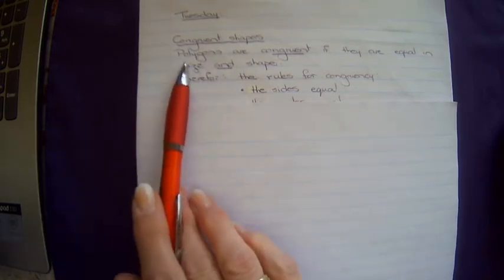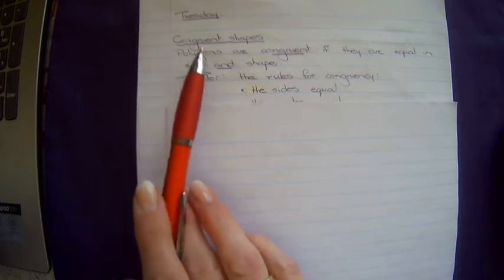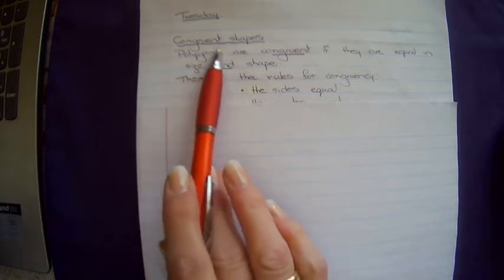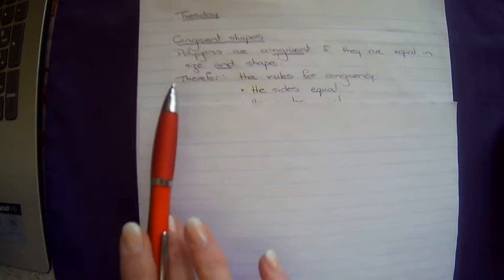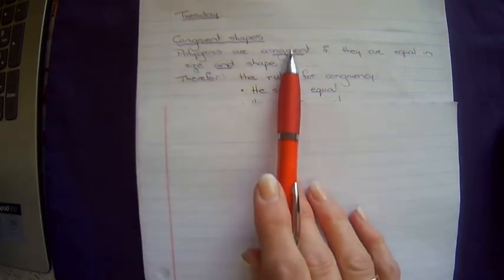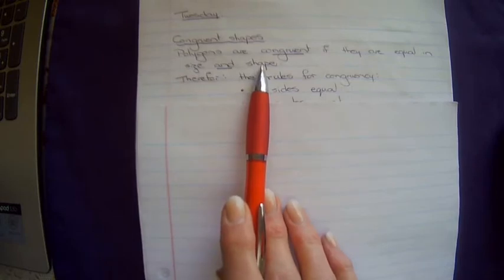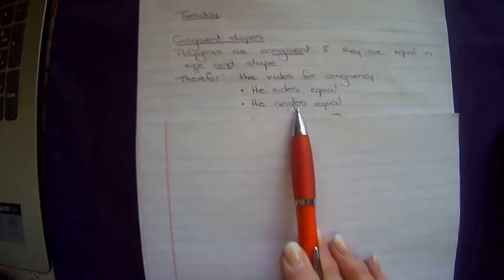So like we did with a polynomial. A polynomial was an expression with more than one term. Polygon is just a shape with 3 or more sides. And they are congruent if they are equal in size and equal in shape. So that means they must have equal sides and equal angles.